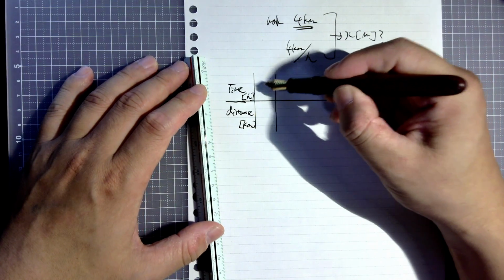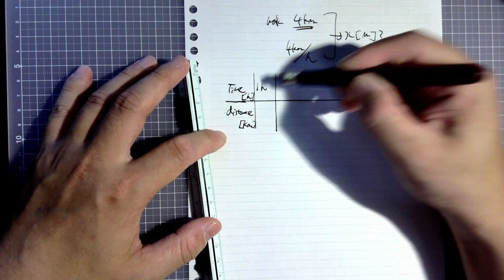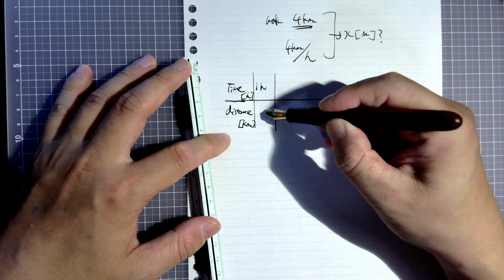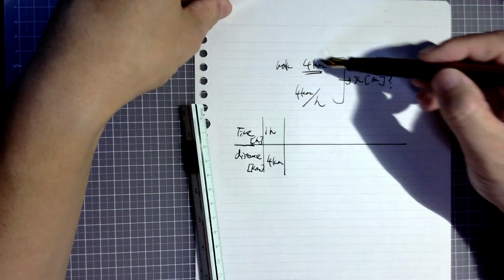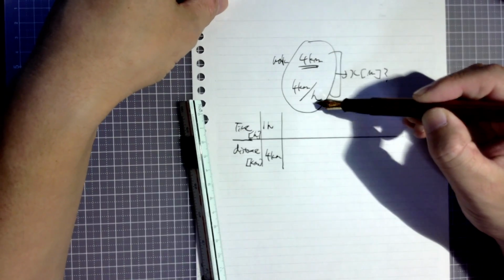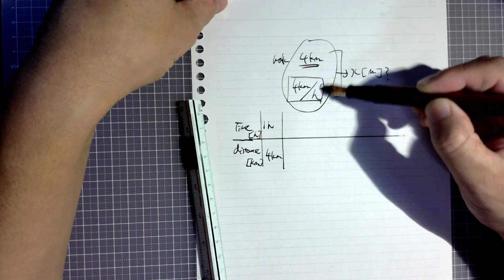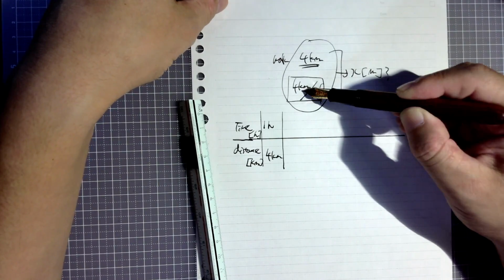When you spend 1 hour walking, you move forward 4 kilometers, because the velocity is given as 4 kilometers in 1 hour.